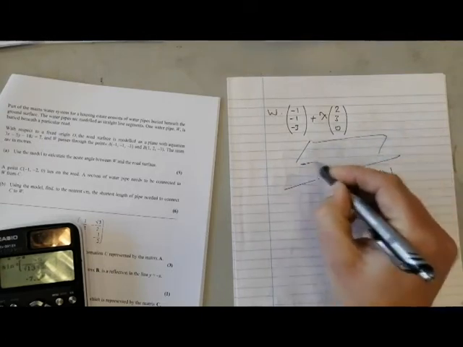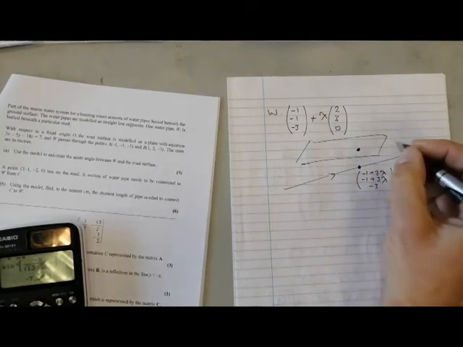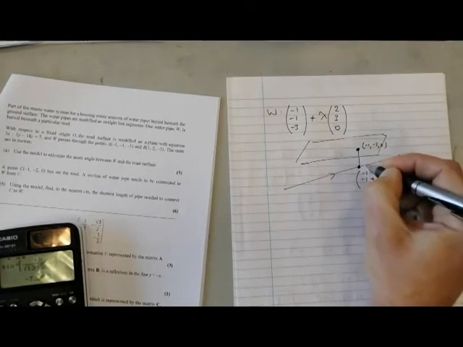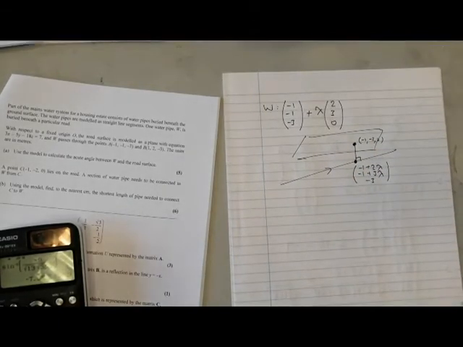Here is our road. Here's the point on the road, and that point on the road is minus 1, minus 2, 0. They've got to be joined up at right angles to each other. So we know that means that when we dot the direction parts together, they're going to be equal to 0.